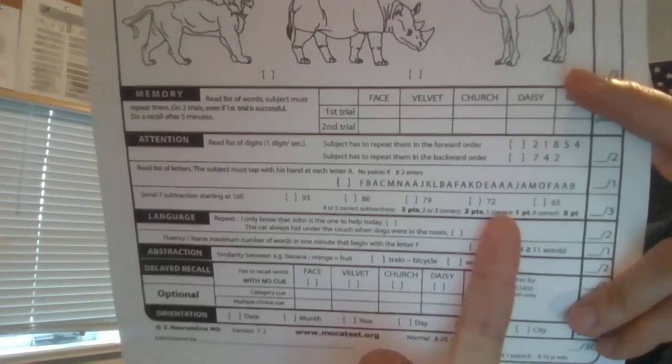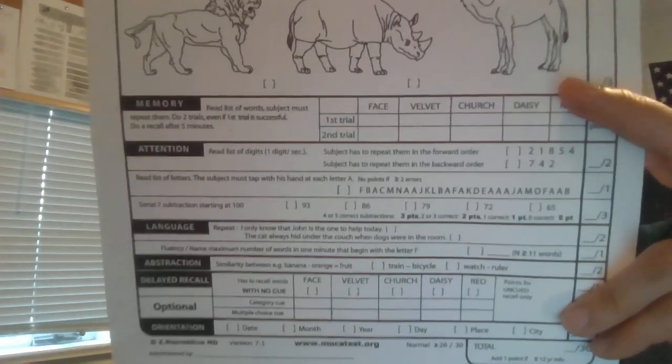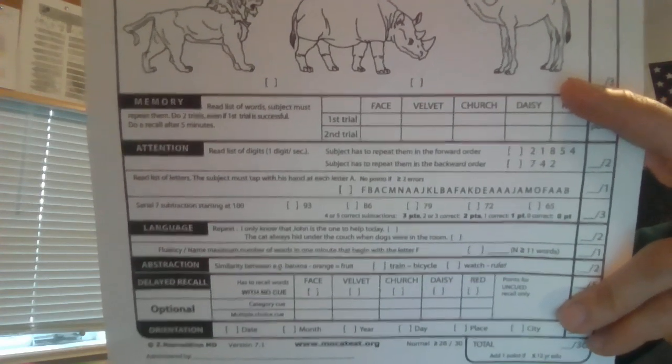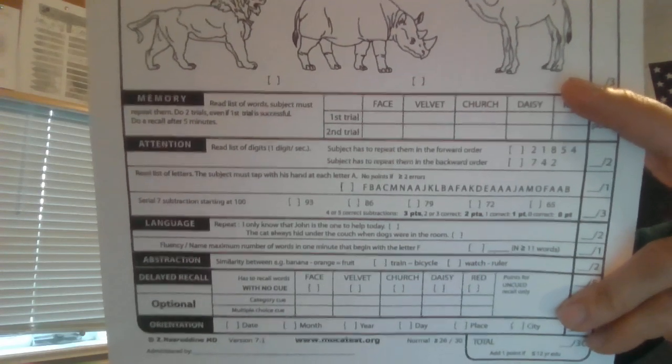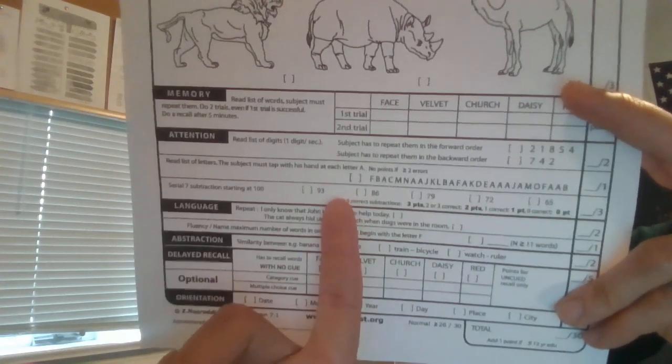The next one is going to be serial 7s. So you're going to ask them to count by subtracting 7 from 100, and then keep subtracting 7 from your answer until I tell you to stop. The goal is going to be 4 to 5 correct subtractions. That's going to give them a total of 3 points.